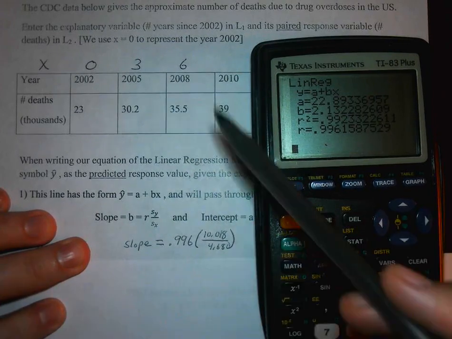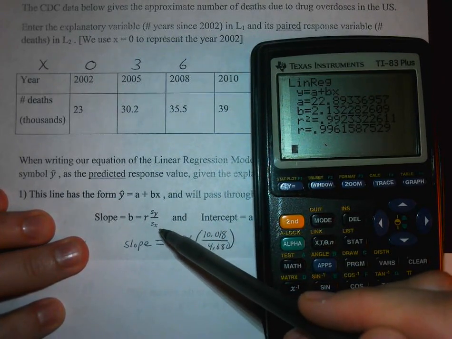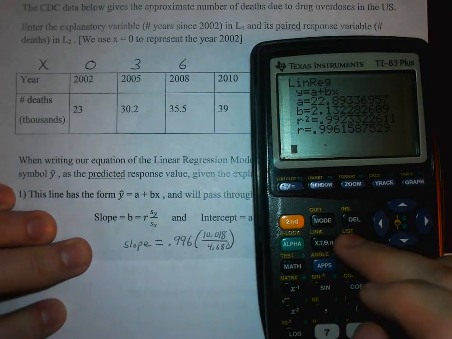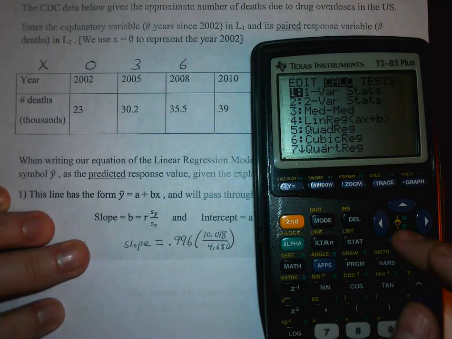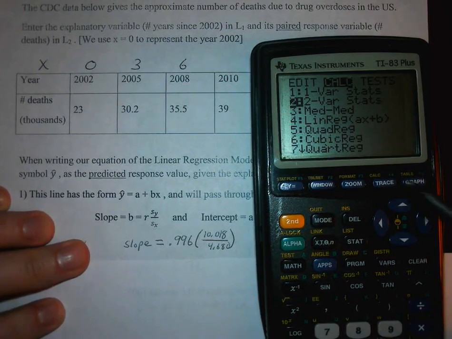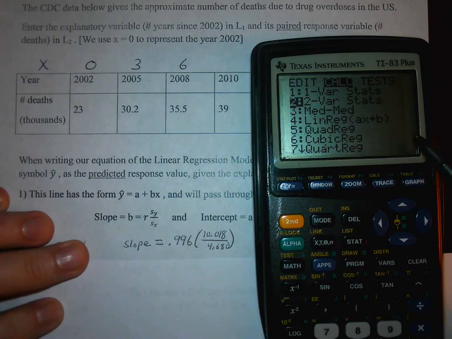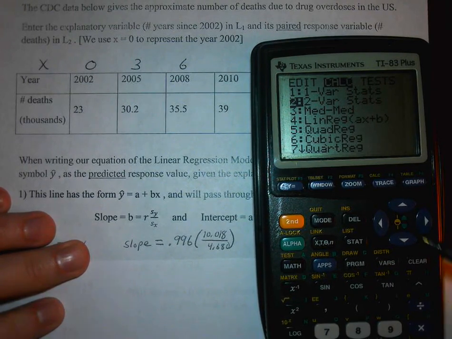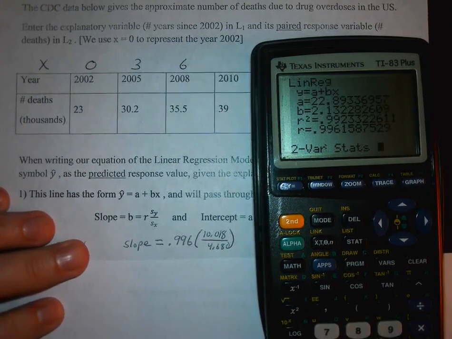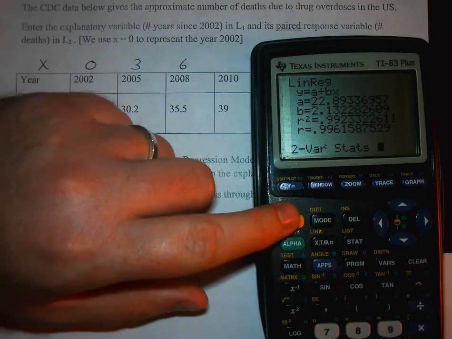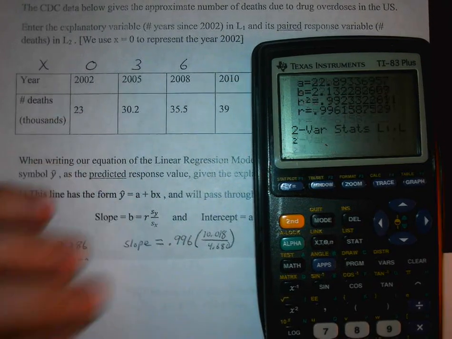Then we need to find the standard deviation of the y's and the standard deviation of the x's. To do that, we'll go back to our stat menu and calculate. We're going to use 2-Var Stats because now we have 2 variables: the year is one variable and the number of deaths is our second variable. Do not confuse this with the frequency distributions where you had one variable x and the frequency that it occurred. That's only one variable, even though it's in 2 different lists. Here, we actually have 2 variables. So we're going to use 2-Var Stats. Press enter, and L1, comma, L2, because that's where our variables are.